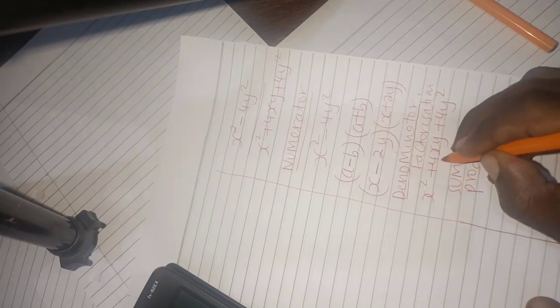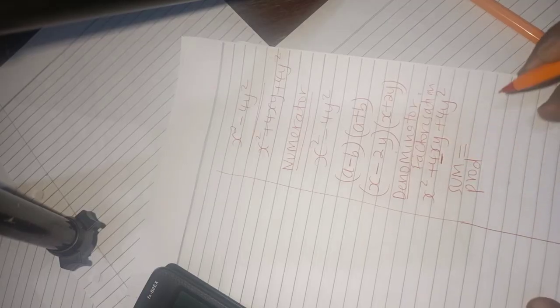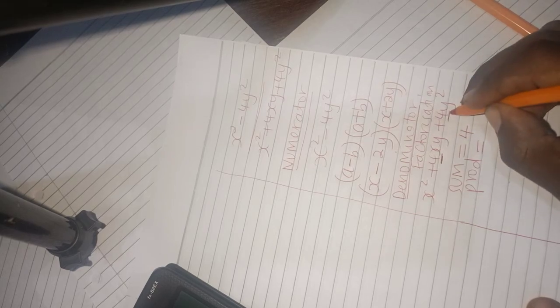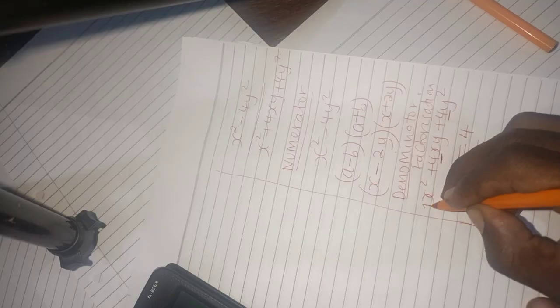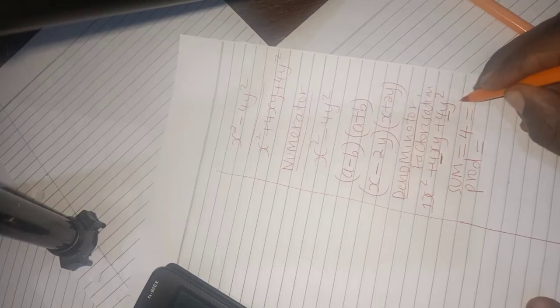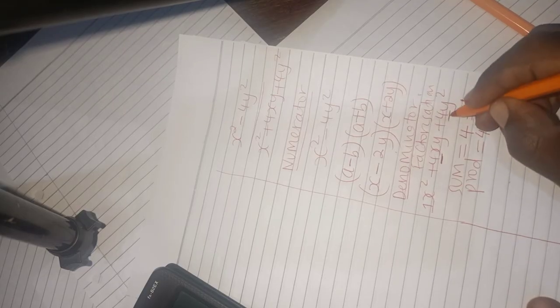So the sum is our b, the term in the middle, and that is 4. And the product is this last part. We always say a times c. So the sum is b, the coefficient of the term in the middle of the quadratic expression. Then the product is also 4.